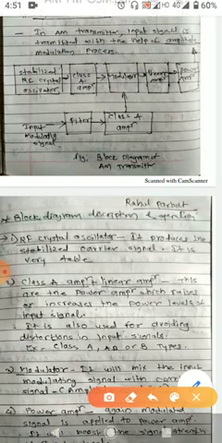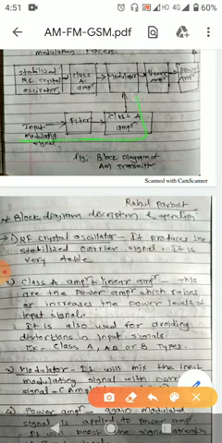The next one is the modulator. Here we consider the modulator. The modulator block will mix the modulating signal and the carrier signal. So both of these two signals are mixed by using the modulator block.